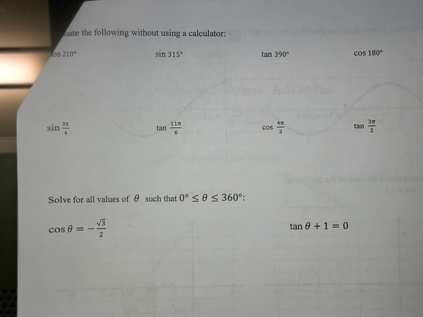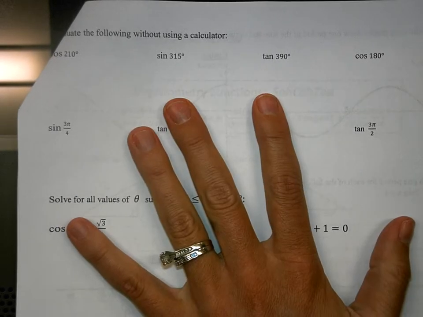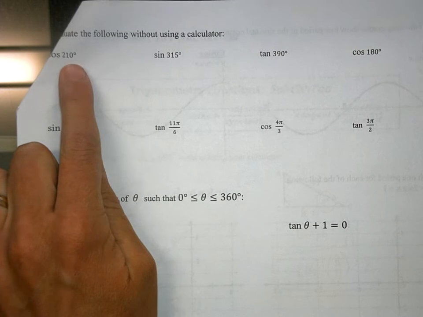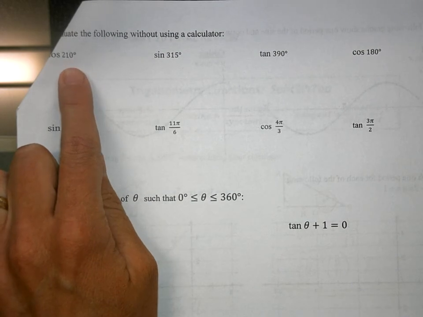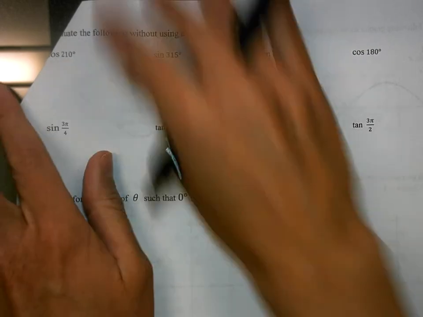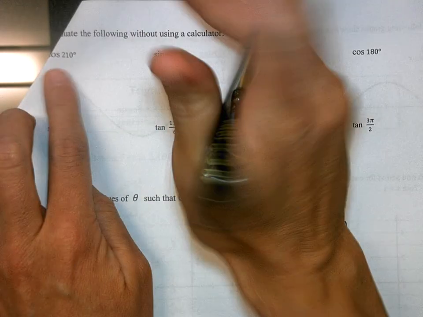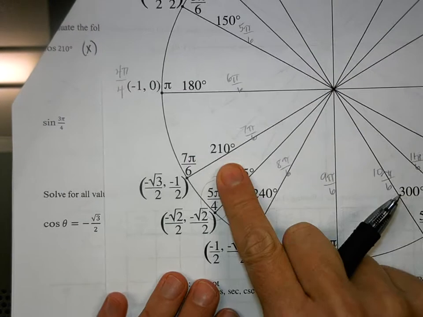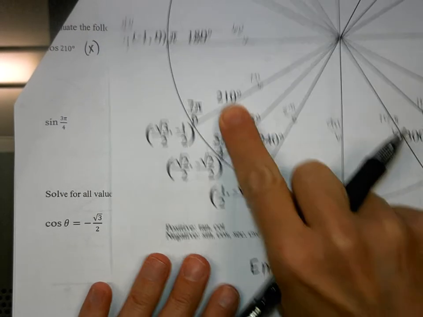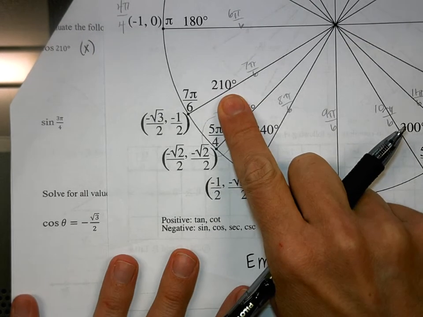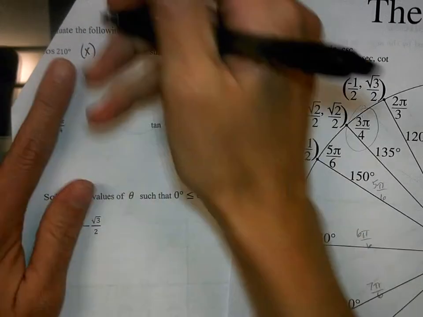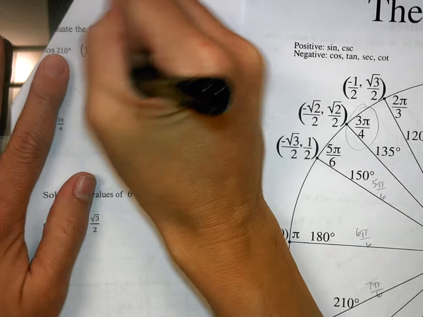Okay, so this is where your unit circle is going to help a lot. Okay, cosine of 210 degrees. So first of all, cosine is dealing with what? X. So on your unit circle, you go to 210 degrees, and what is the x value there? It is negative root 3 over 2. Good. That's your answer. Negative root 3 over 2.